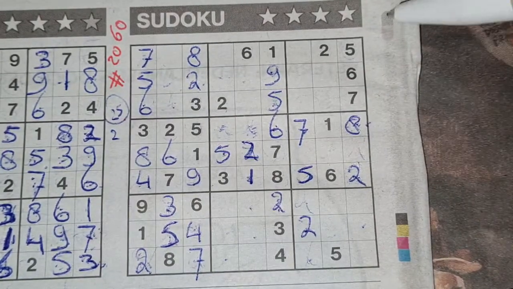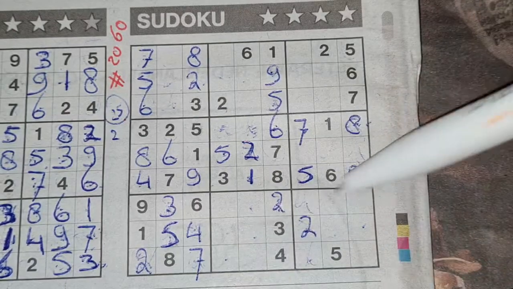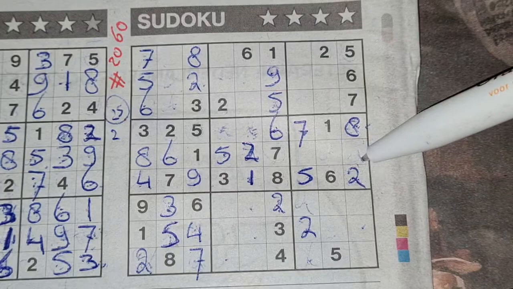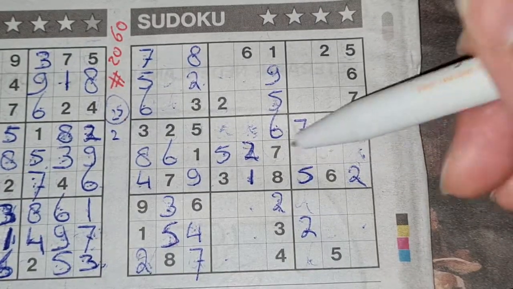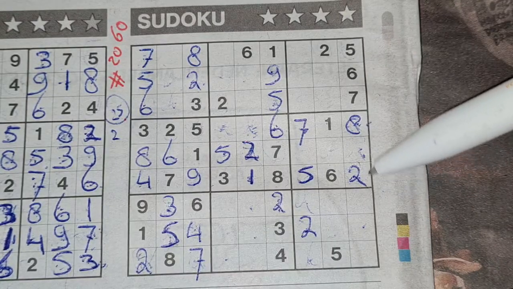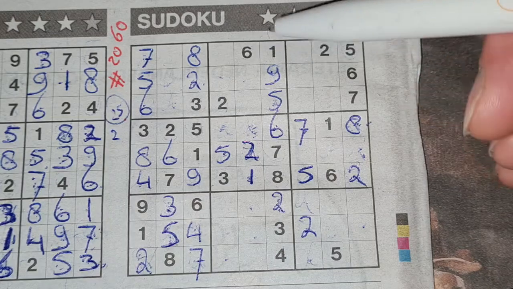All right. 8. 1, 2, 3 is missing. 4 is missing. And a 9 is missing. Yes, cannot fill this yet. Need to wait. Let me see.